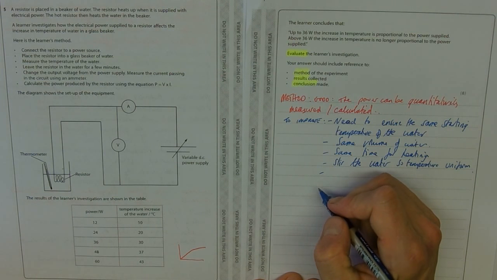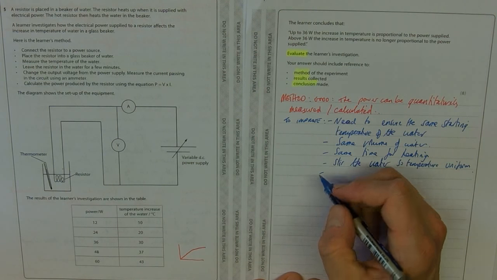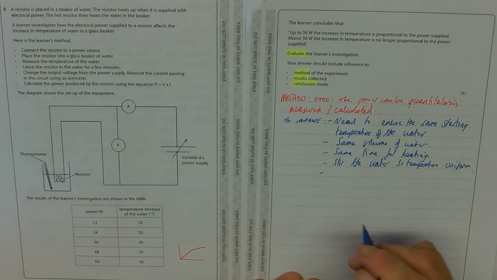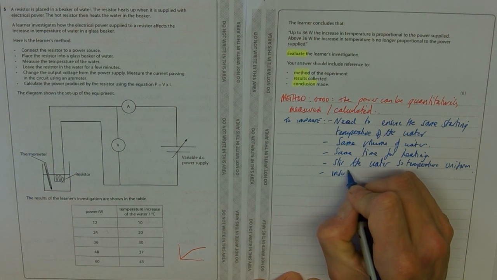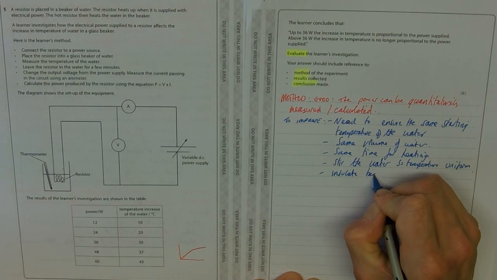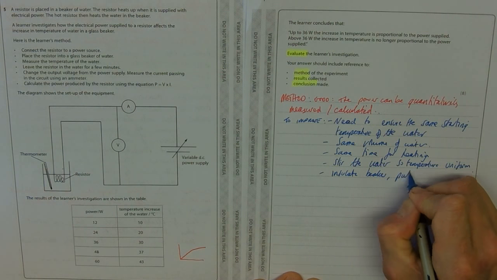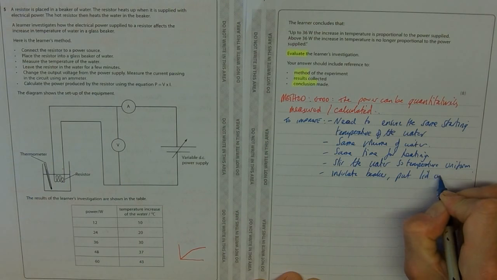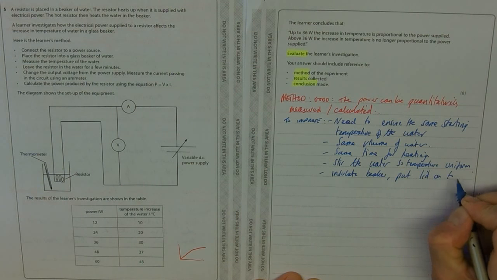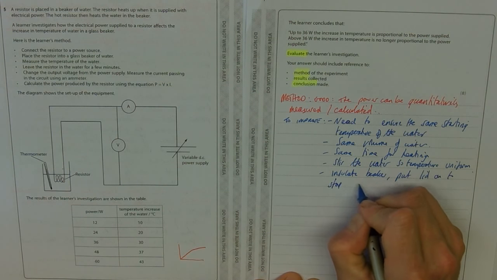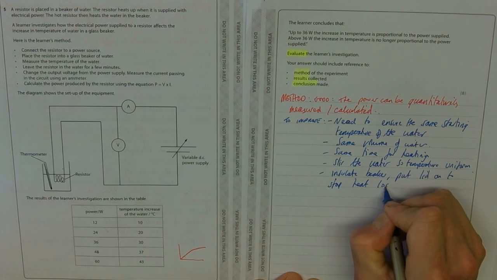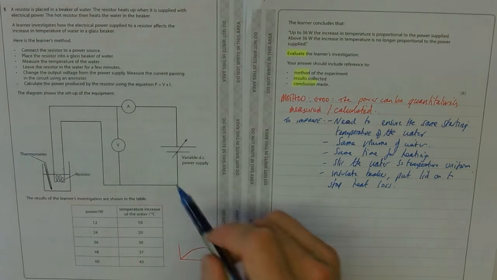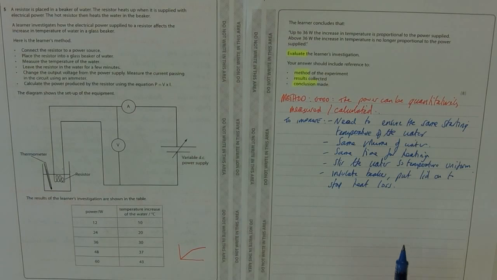So maybe insulate, put a lid on, that sort of thing. So insulate the beaker, put a lid on to stop heat loss. So those are the things that are either control variables they haven't mentioned, or problems with measuring what they want accurately.